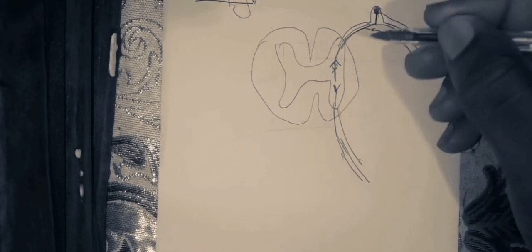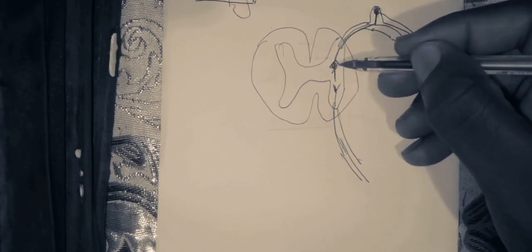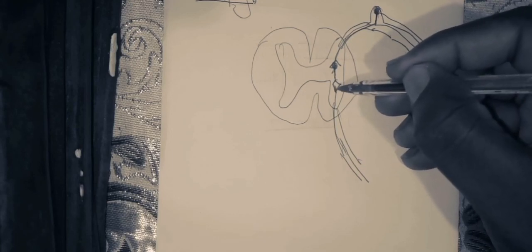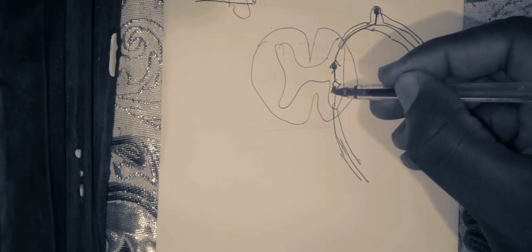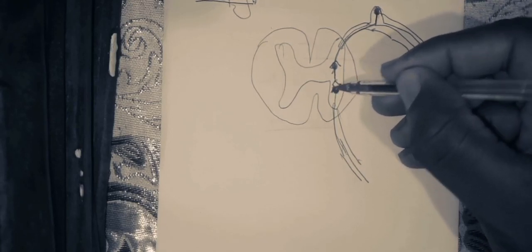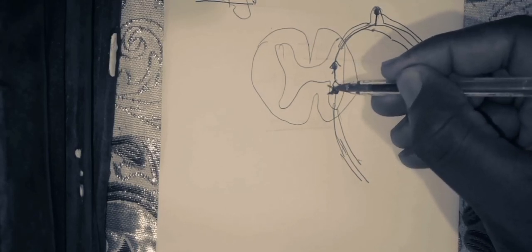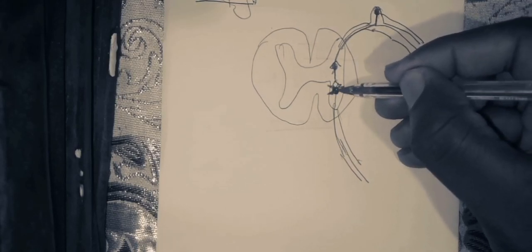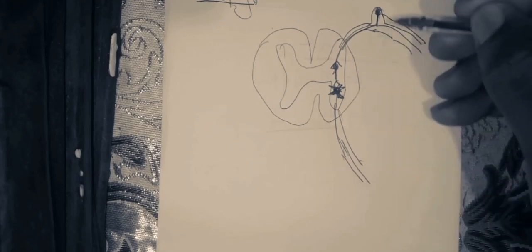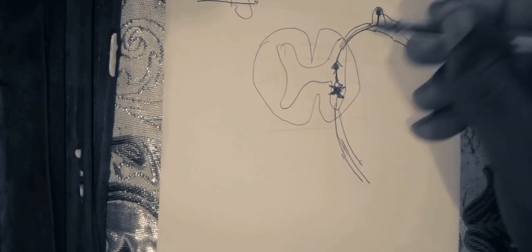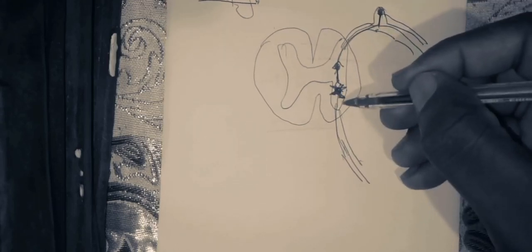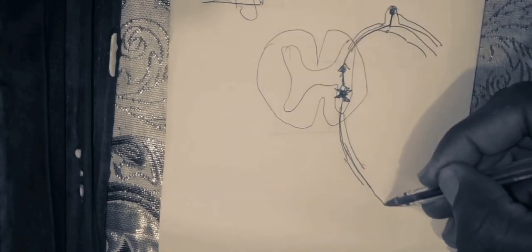The spinal cord is made up of the interneurons, and then the motor nerves are made up of multi-dendrite neurons. Is it clear? So this one are bipolar, this one are unipolar here. So these are multi-dendrite, multipolar.